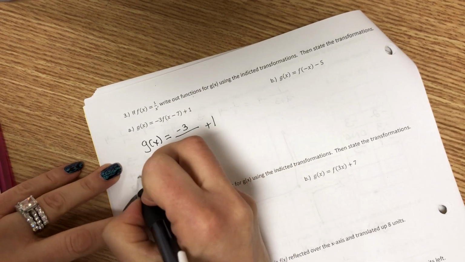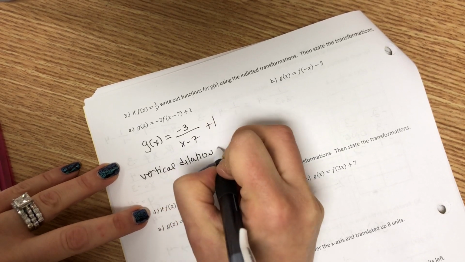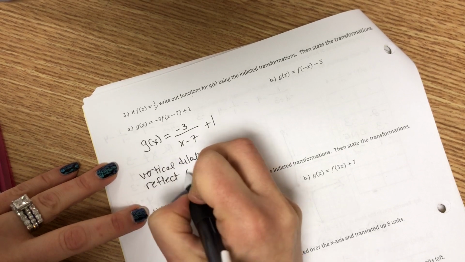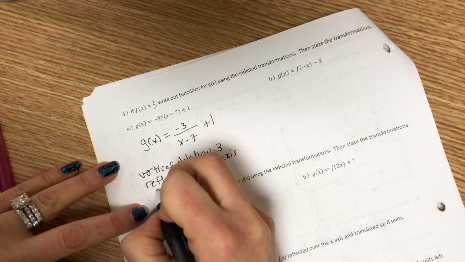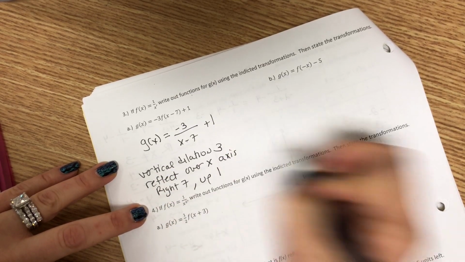Okay, the transformations are a vertical dilation of 3. Reflect over the x-axis because of the negative. Right 7 and up 1.